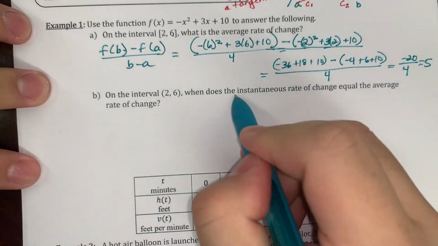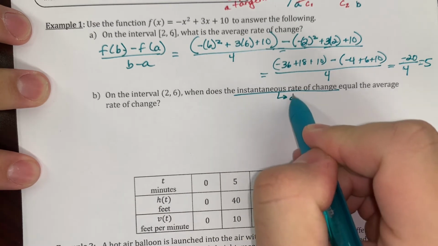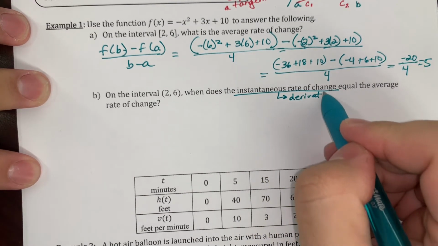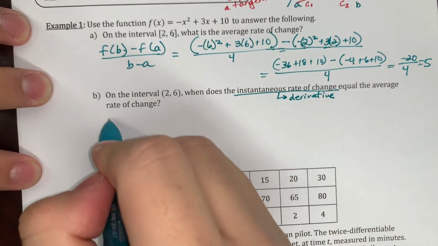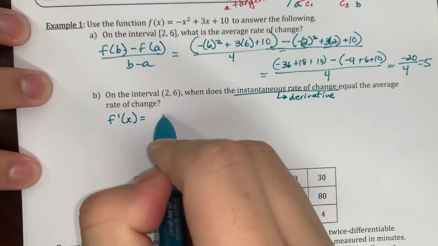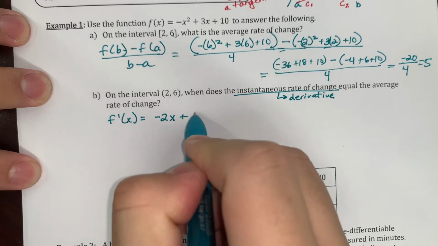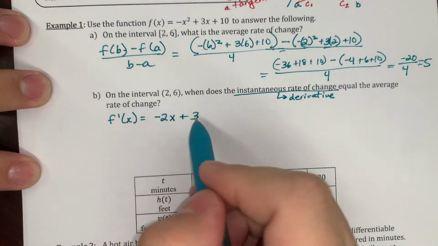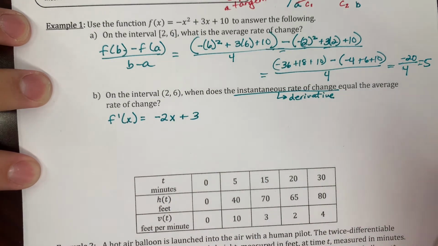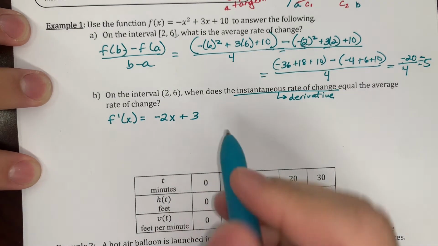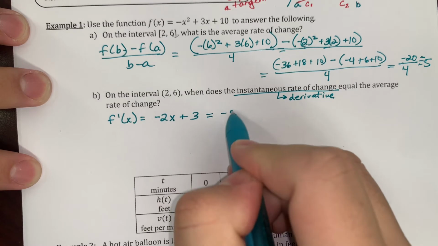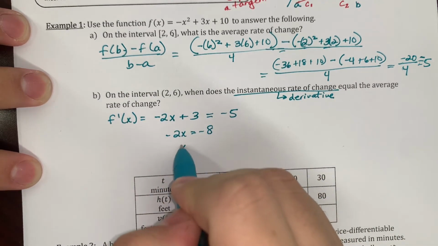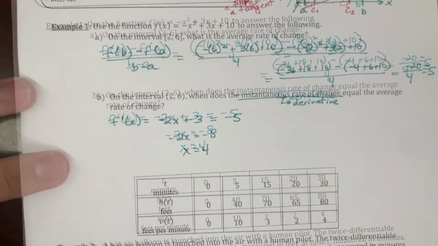So as far as instantaneous rate of change, you should remember that that's referring to the derivative, or the slope of a tangent line. So we're going to go ahead and figure out what the derivative is. I have f prime of x is equal to negative 2x plus 3, right? And then we're going to set that equal to, that should have been negative 5, sorry. So we're going to set that equal to negative 5. And then you'll end up with negative 2x is equal to negative 8, x is equal to 4.